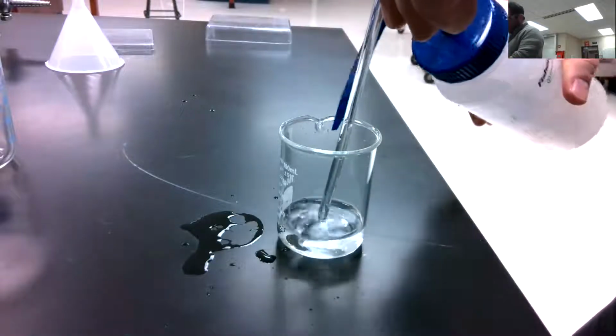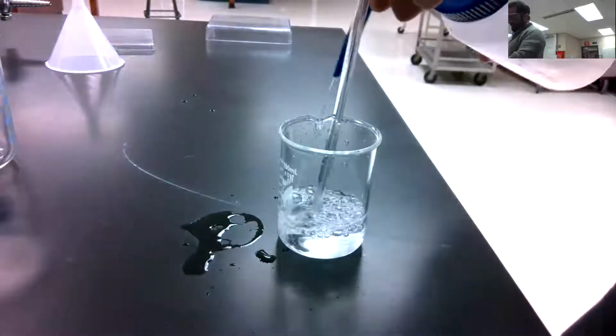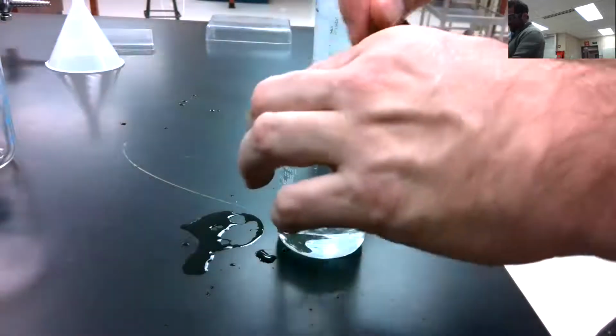Add a little more water. See if that helps. And the overall amount of water is not terribly important for this lab.